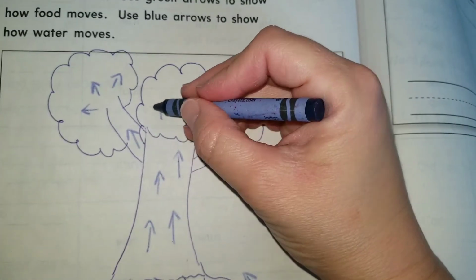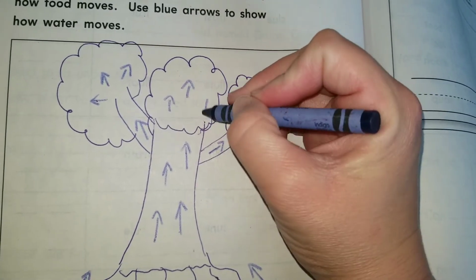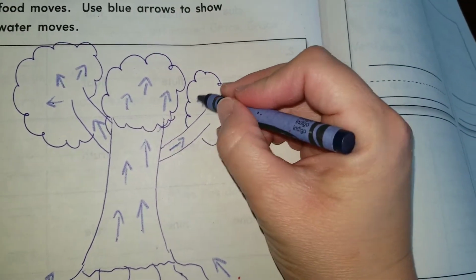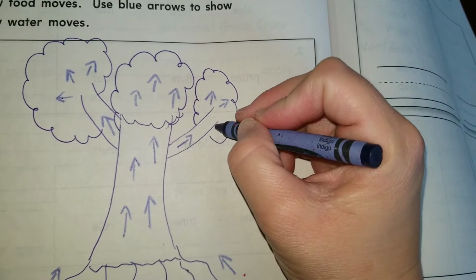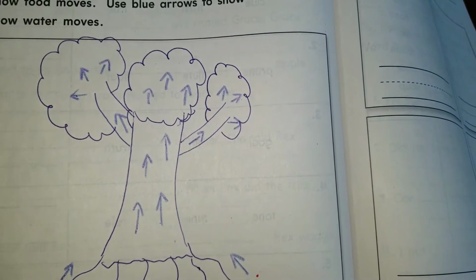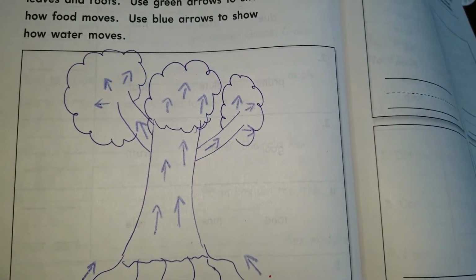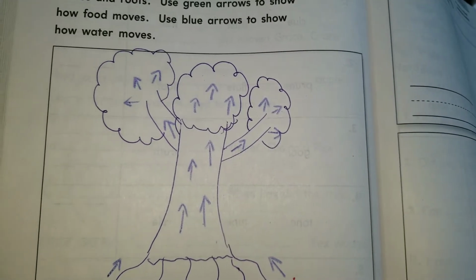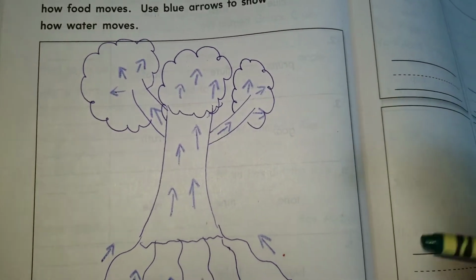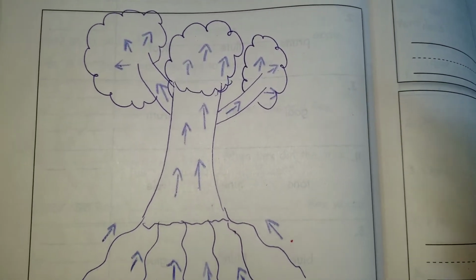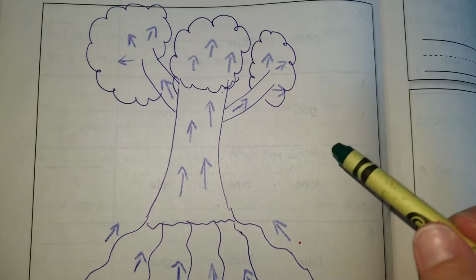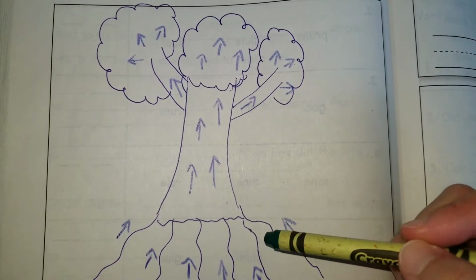All the water is going into the leaves so the leaves can cook the food for the tree. So the water is finally in. Now you're going to need to use your green crayon because now the leaves made the food. And now the leaves want to send all the food to the trunk and to the roots.